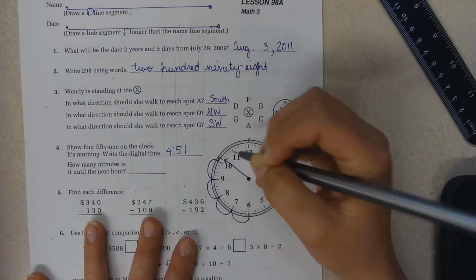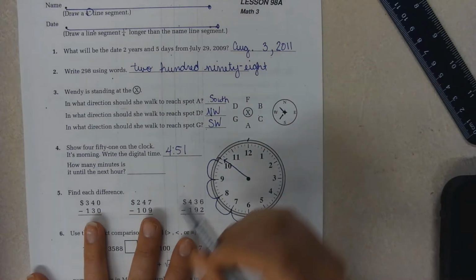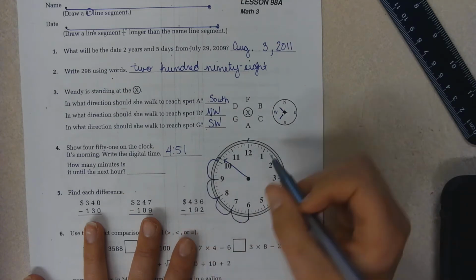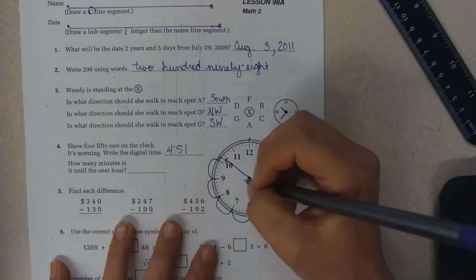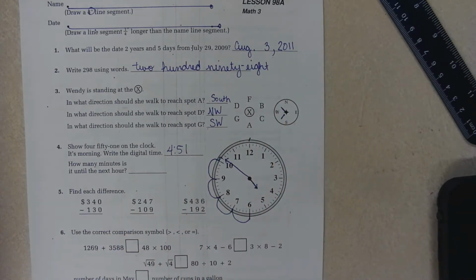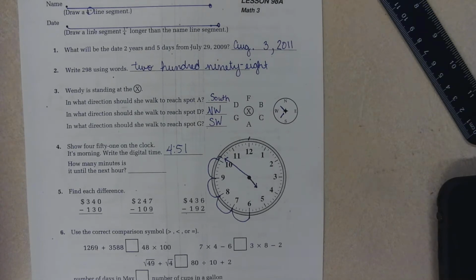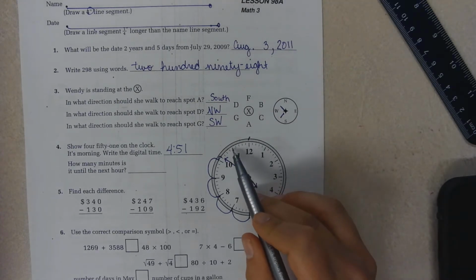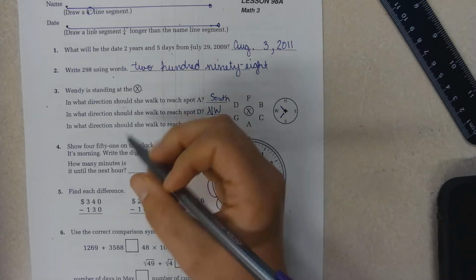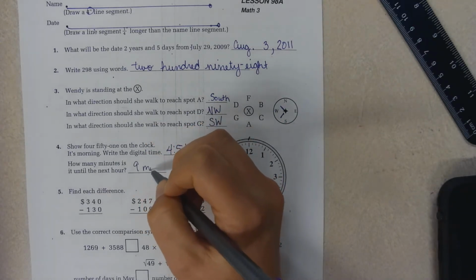So I'll draw my minute hand, which is the long hand, and then I need to go 4, but it's almost 5. So my hour hand is almost going to be on that 5, but not quite. How many minutes is it until the next hour? Well, this would be 5, 6, 7, 8, 9. 9 minutes.